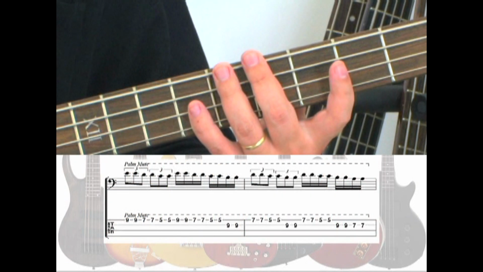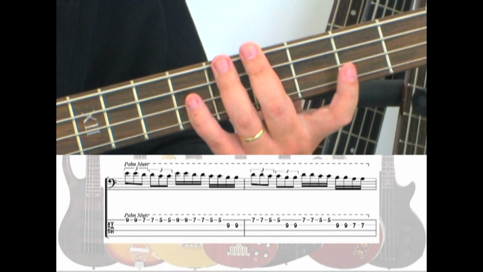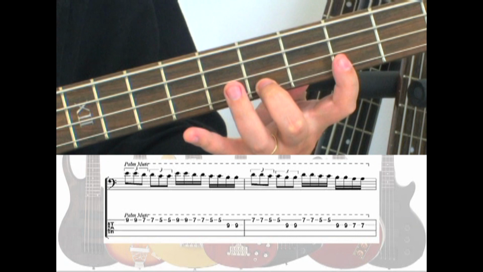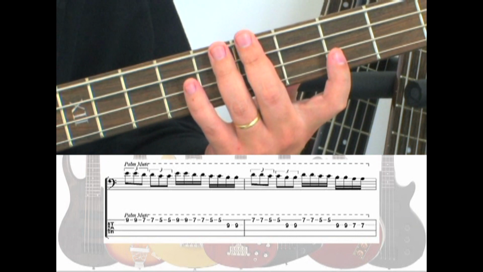This combination is written in 4/4 timing using triplets and 16th notes. Here we are playing increments of 3 double picking and palm muting, then increments of 4 double picking and palm muting.